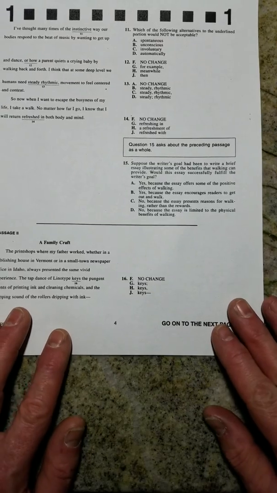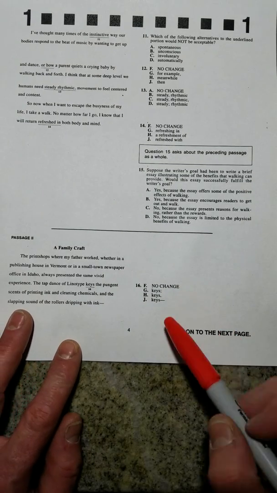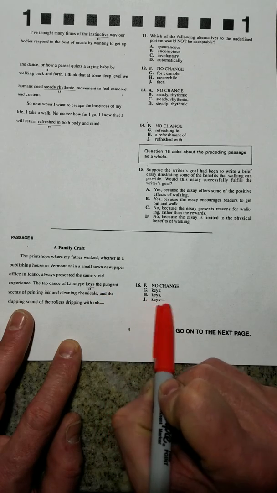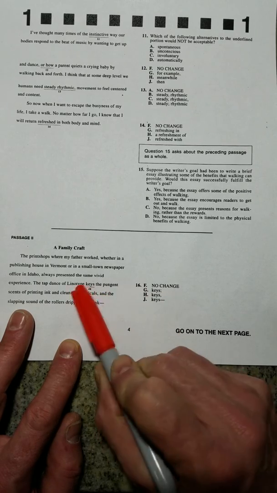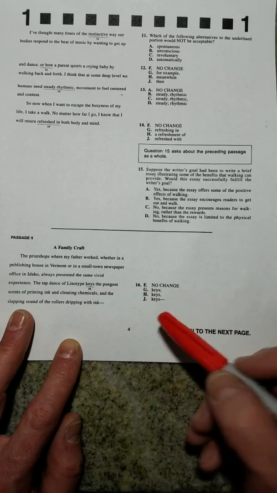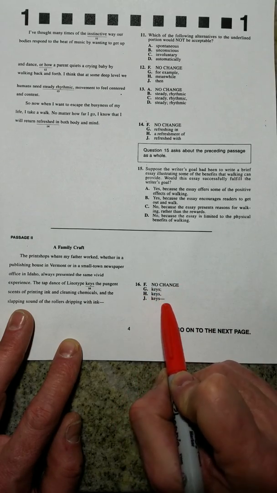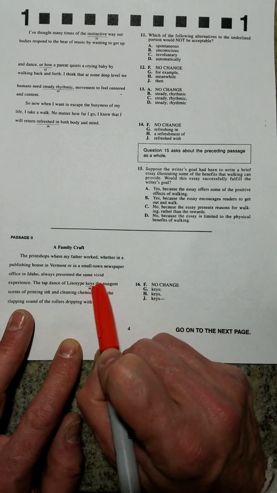Problem number 16. If you look at problem number 16, this is what's called a combo problem. We're going to need the definition of a dash, a comma, a semicolon, and nothing. First thing you want to do is pick an answer choice. For me, I look at J. J says a dash. I trace in a dash after keys.